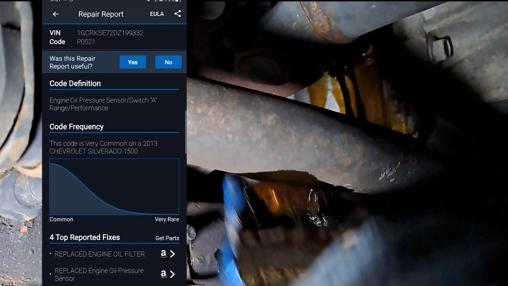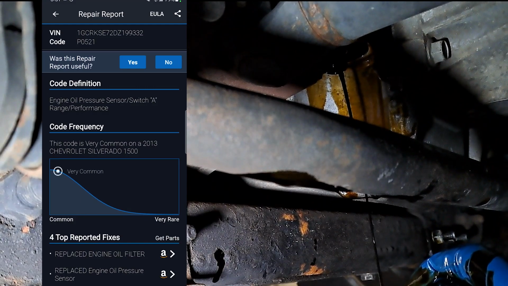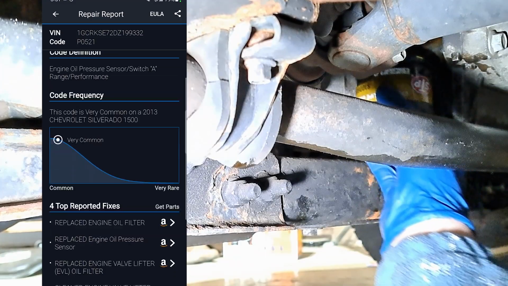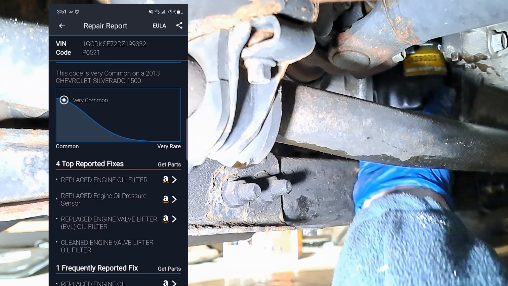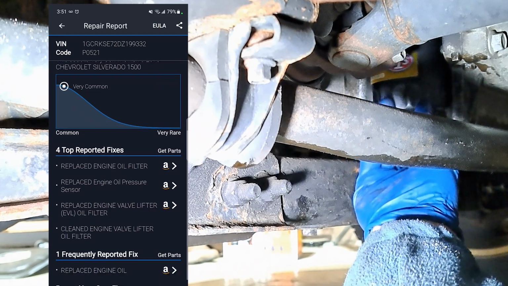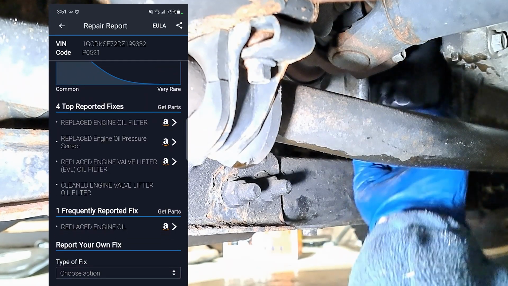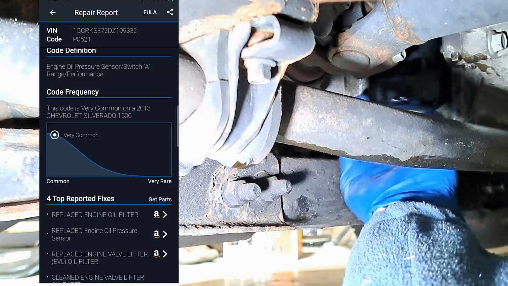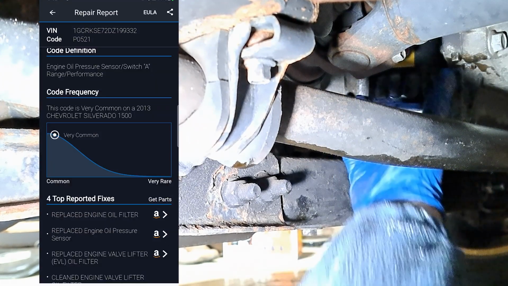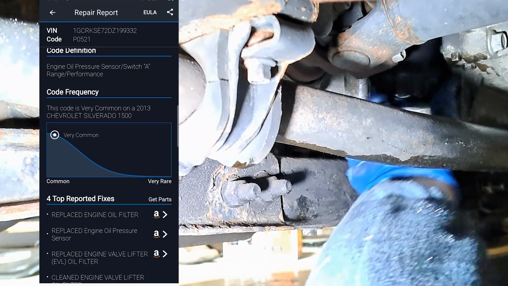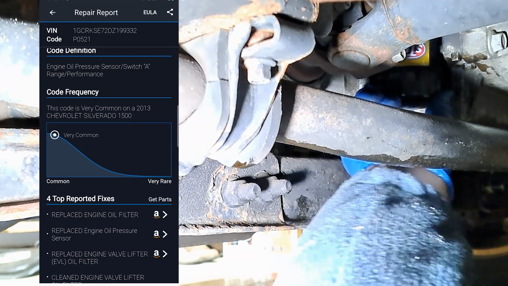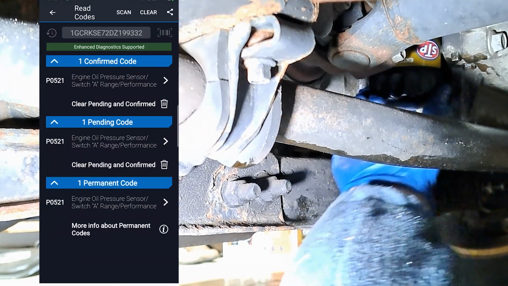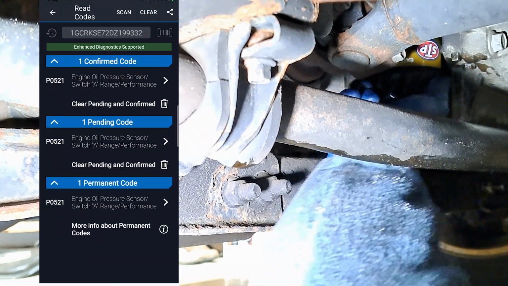Now, I have had this before and I know what the problem is, but what it does recommend that I do is replace the engine oil filter, replace the engine oil pressure sensor, replace the engine valve lifter oil filter, or clean the engine valve lifter oil filter. I have had this code before and the fix was just to do an oil change. And you can see here, replace oil filter, that's one recommendation that they have, and that normally solves this problem. But if you have other problems, let's just see what else comes up.